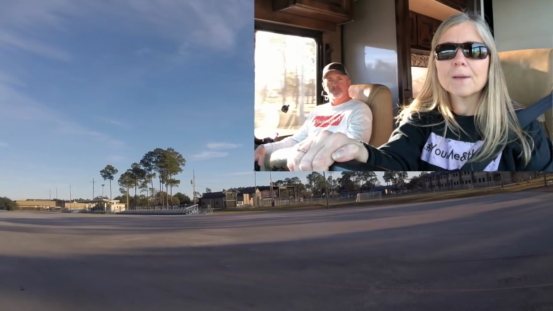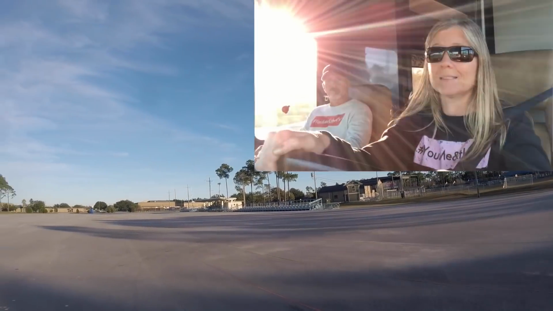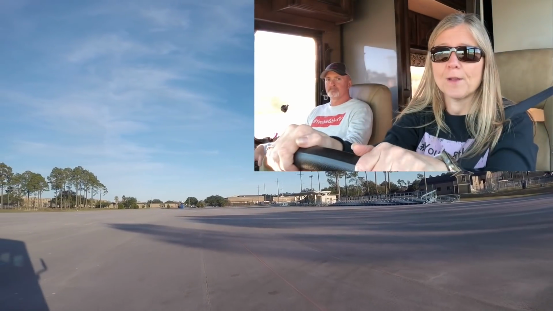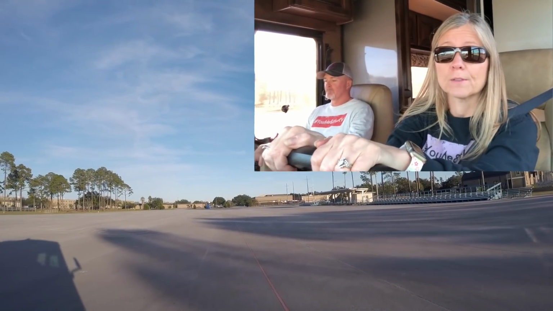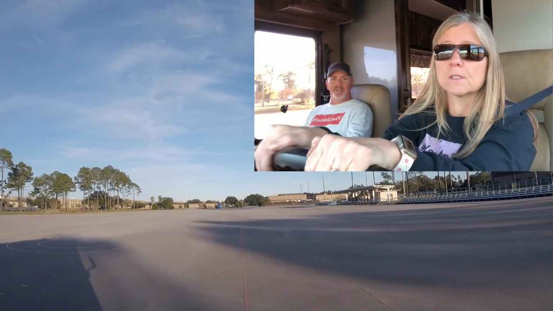All right, Phil wants me to drive it back to the site. It's just around the corner, but it's a corner. It's a couple corners. I can get used to sitting over here.